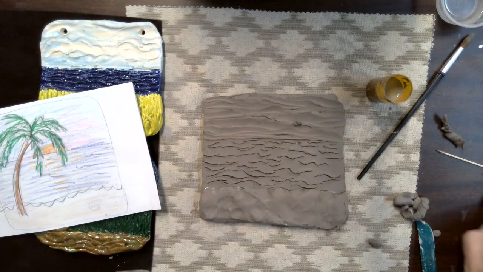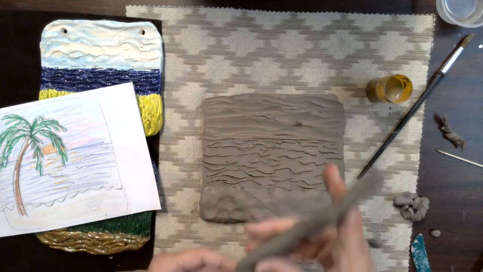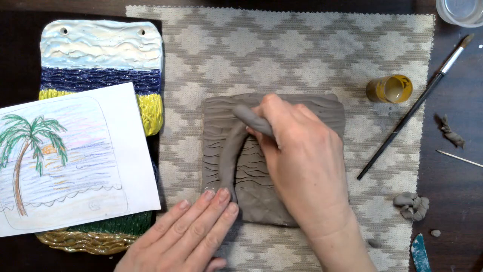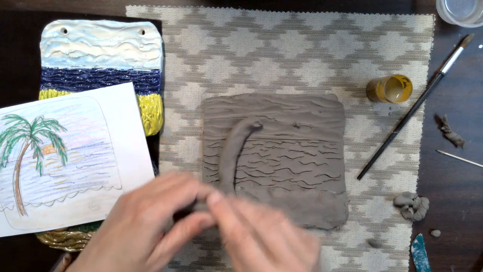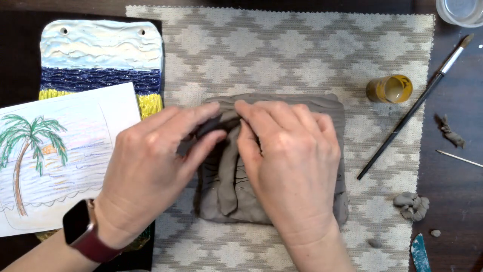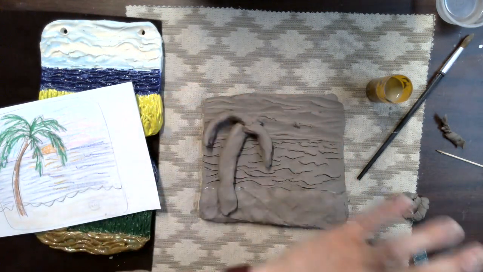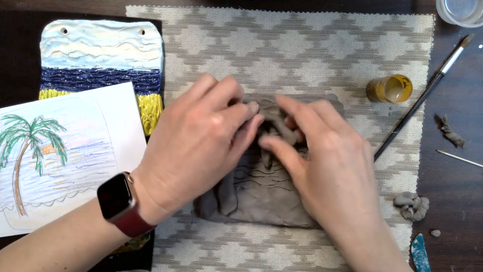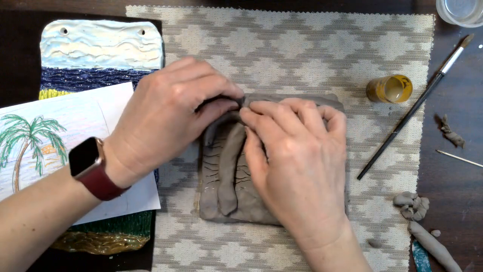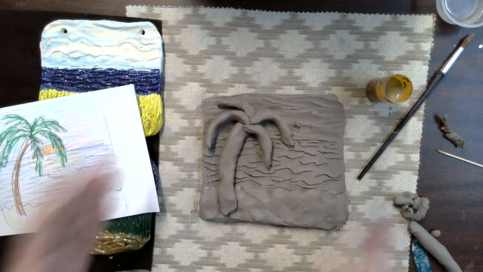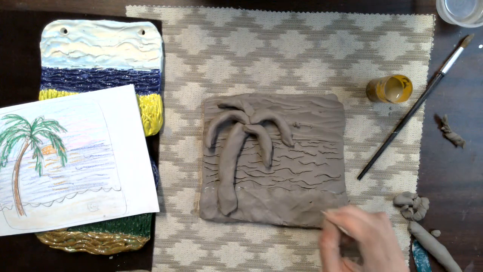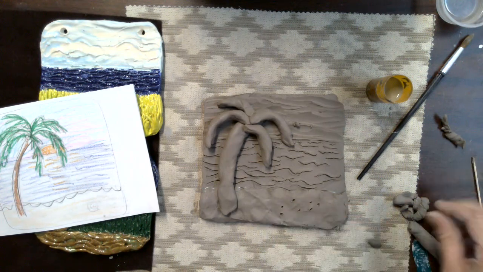The tree, I would use a similar concept, starting with a coil, kind of laying it down to plan how I want it. So I'm not attaching it until I know I've got it planned out how I want it. So maybe I start with the trunk, and then I'm going to have my branches coming off. And so we need to talk about texture. What kind of texture and details would I want to add to this? The sand would be pretty simple. I think we could just do some dots.